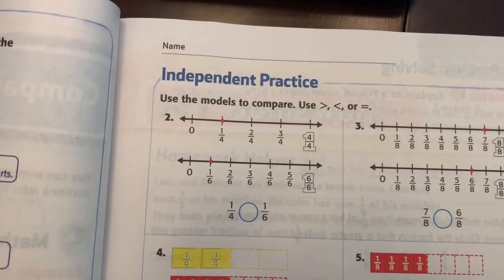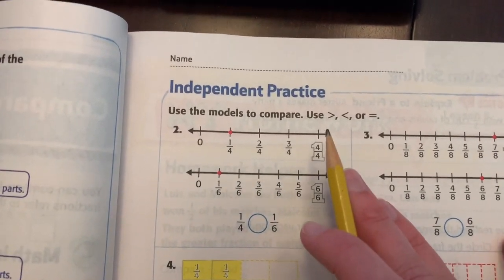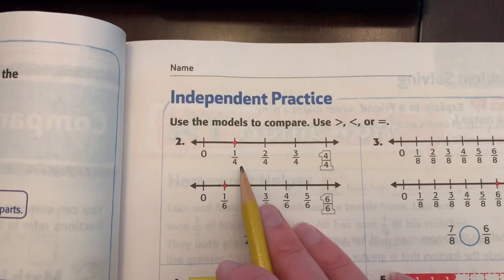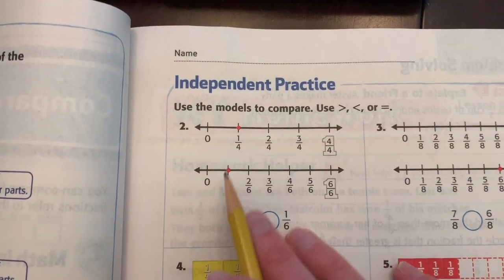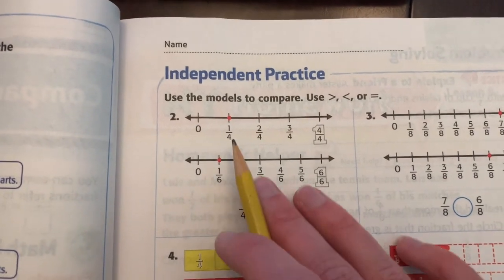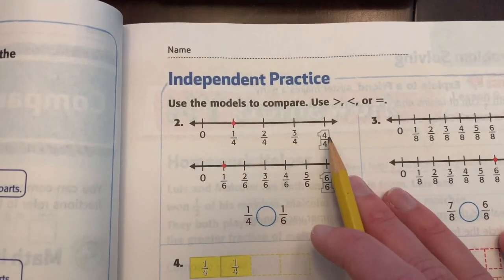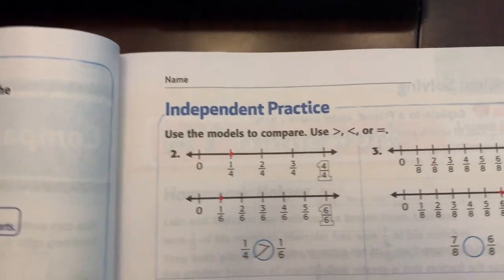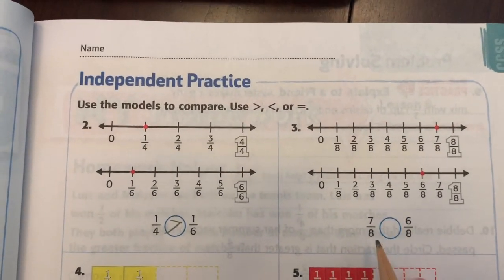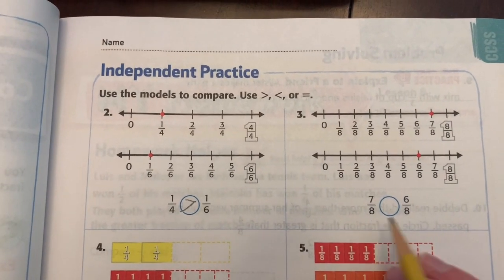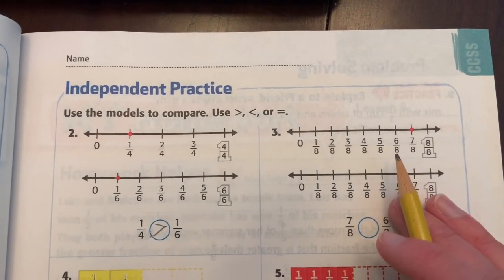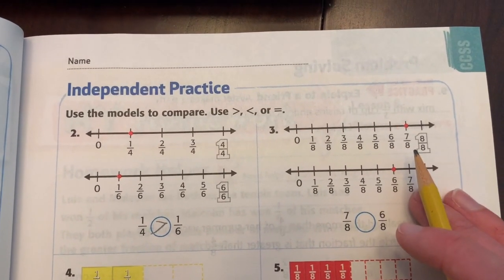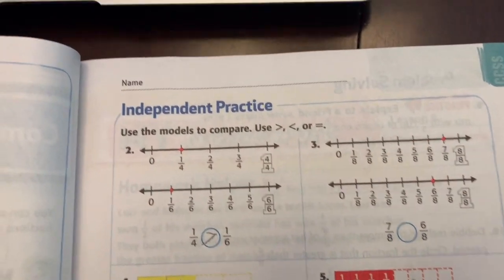Now we're going to use a number line. Again, we're comparing. We're going to use greater than, less than, or equal to. We have 1/4, that's where the dot is at, and then 1/6. Which one is closer to 1? 1/4 is greater than 1/6. What about here? We have 7/8 or 6/8. Let's check with the number line. Which one is greater? Which one's closer to 1? 7/8.